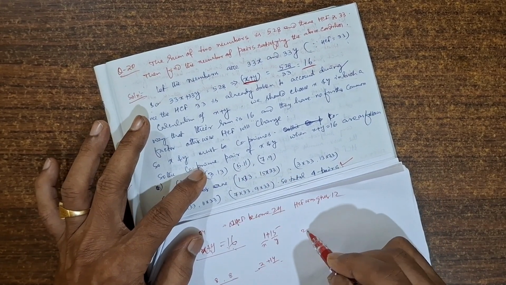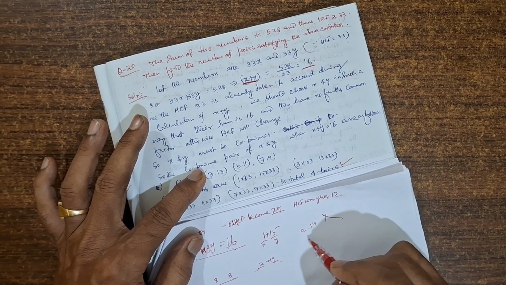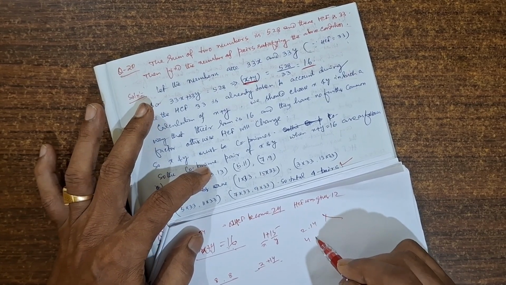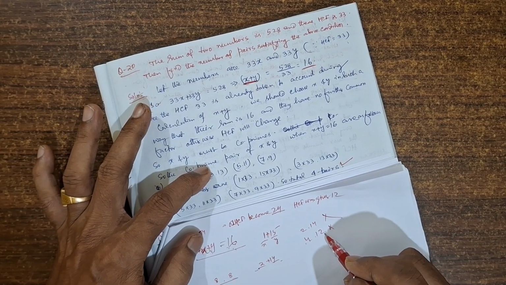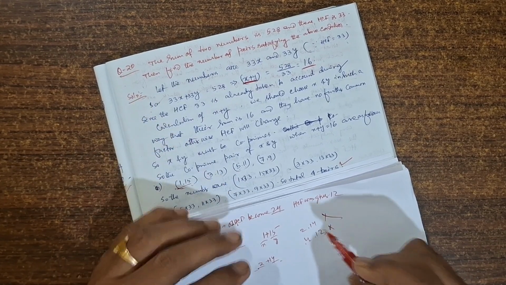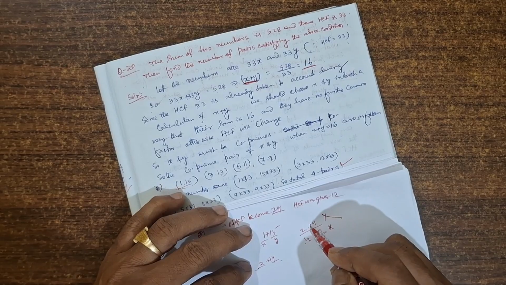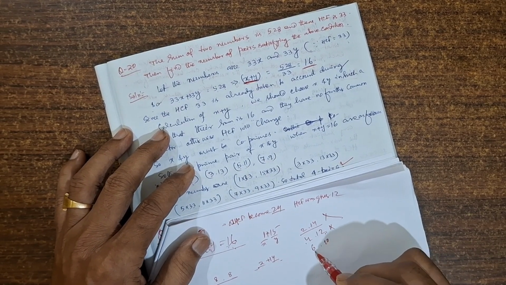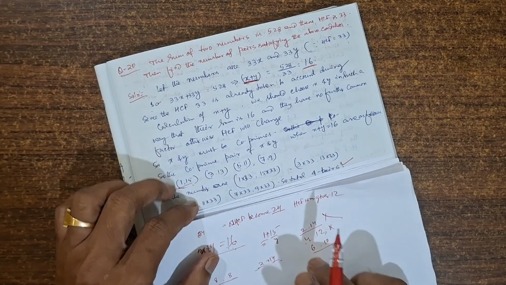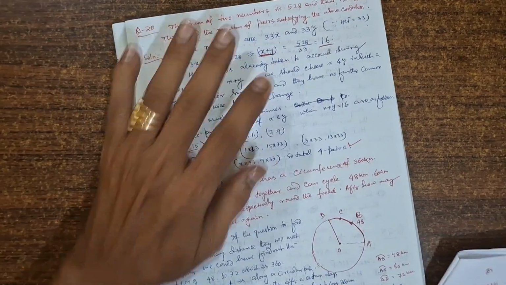What are the remaining? Suppose 2 and 14, cancelled. 4 and 12 also cancelled, because the HCF will increase by 4 times. Here the HCF will increase by 2 times. The other one is 6 and 10. The HCF will increase by 2 times. Okay. So this is the solution.